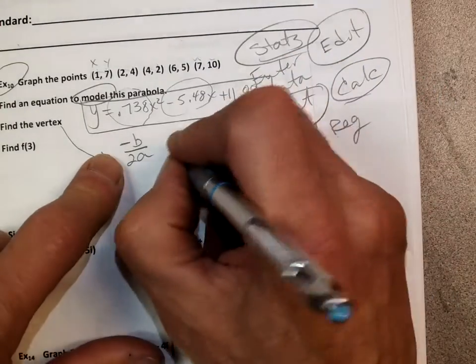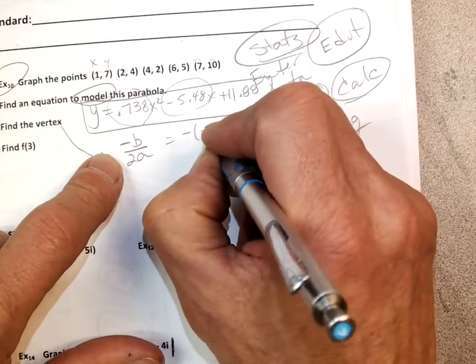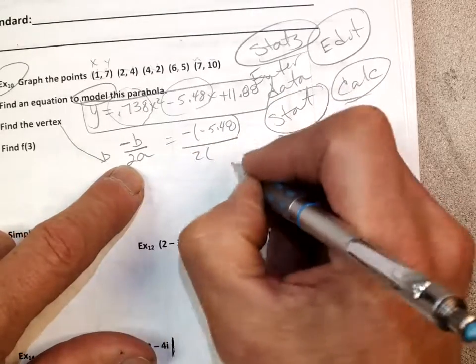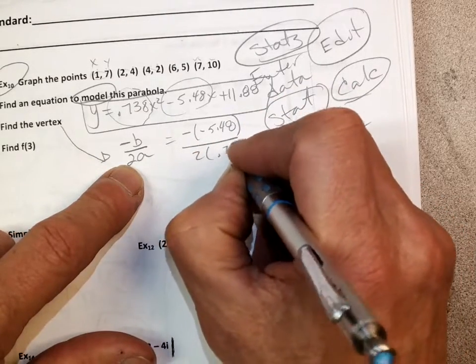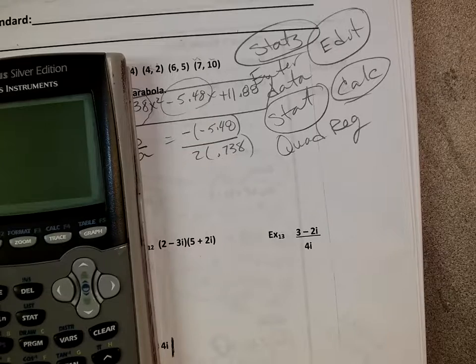So I'm going to go negative negative 5.48 divided by 2 times 0.738. I'm going to let my calculator do that work. So I'm going to go 5.48 divided by 2 times my 0.738. So I get an answer of about 3.7.